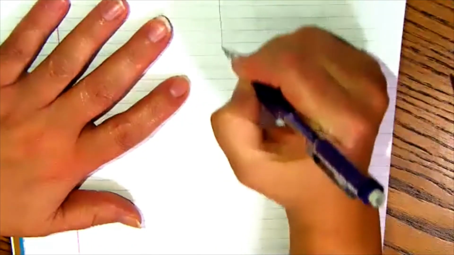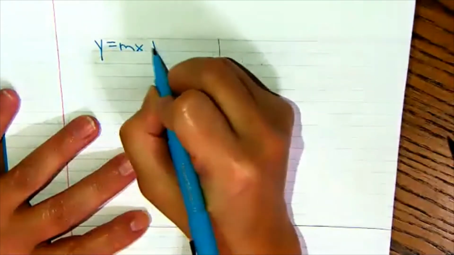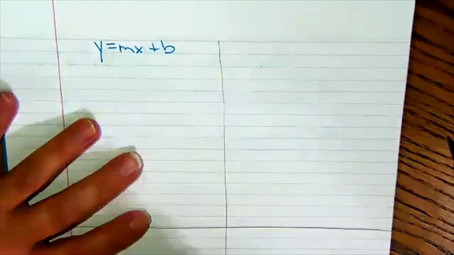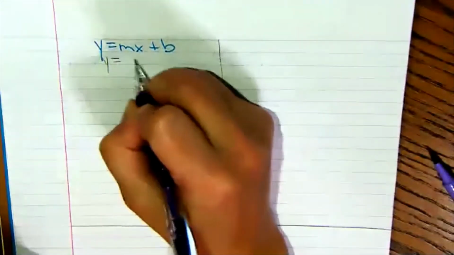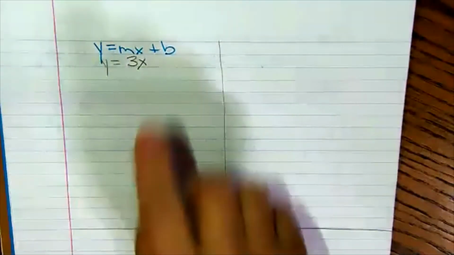Okay. Then the book will give us equations. And they want to know, does this equation represent a linear function or not? And we know that linear equations can be written as y equals mx plus b. So they give us this equation, y equals 3x, and ask, is this a linear function?